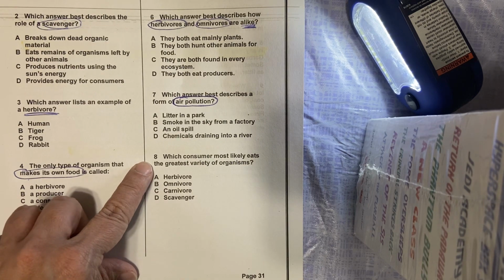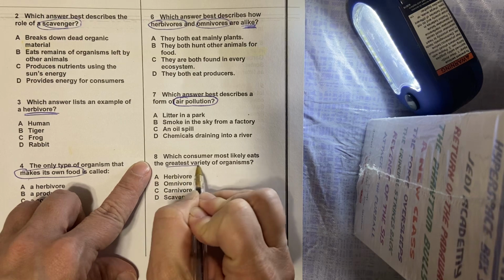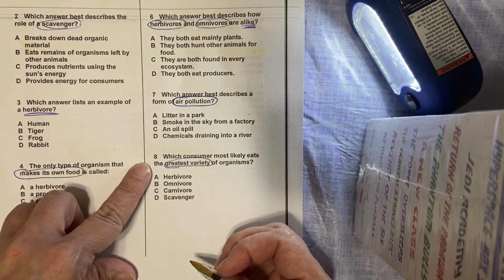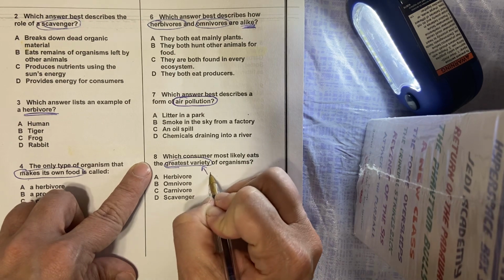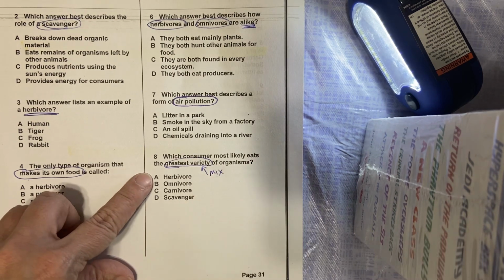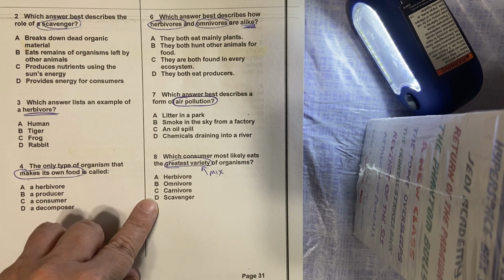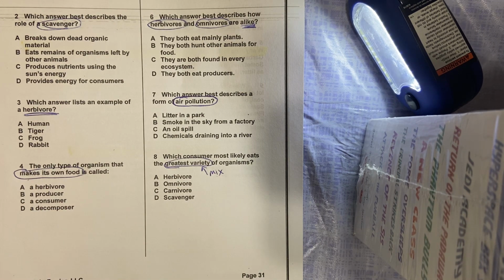Number 8, which consumer most likely eats the greatest variety of organisms? Okay, a variety is when you have like a mix of things. A, an herbivore. B, an omnivore. C, a carnivore. Or D, a scavenger.